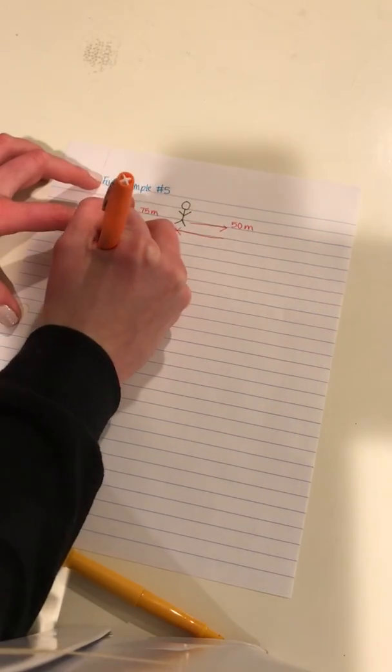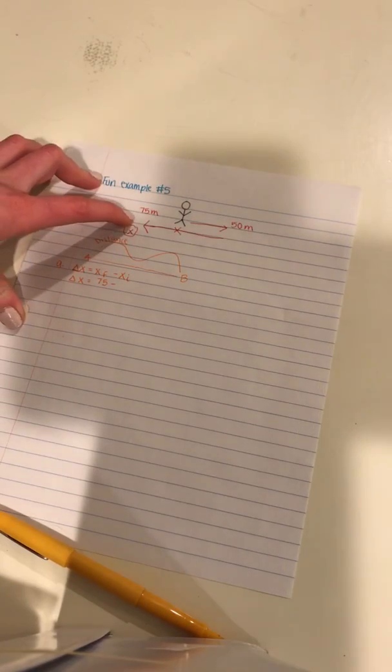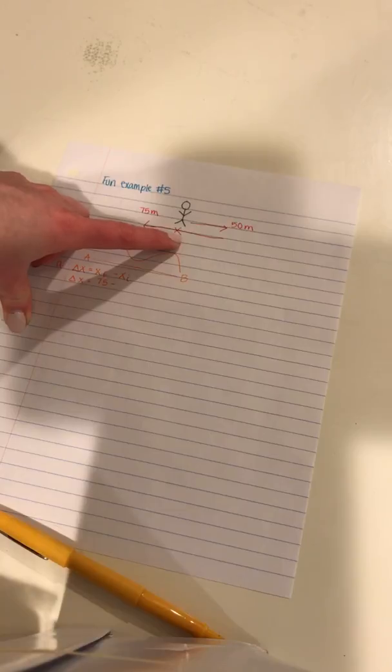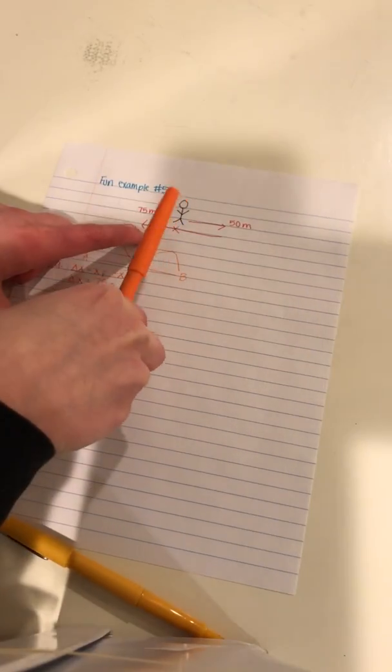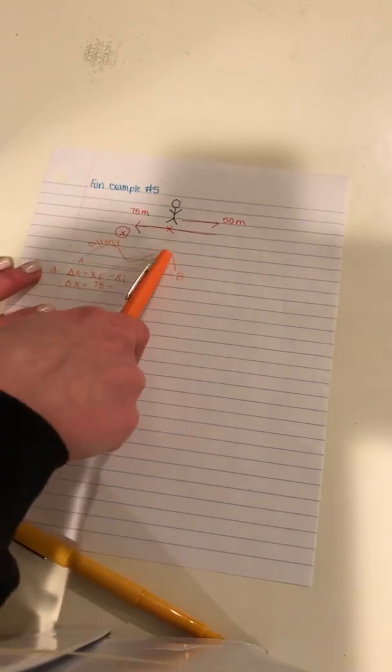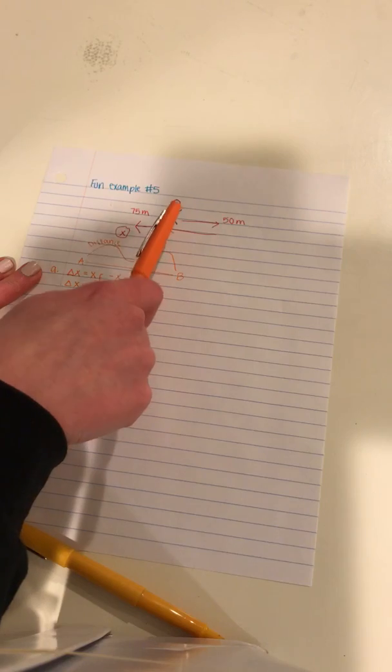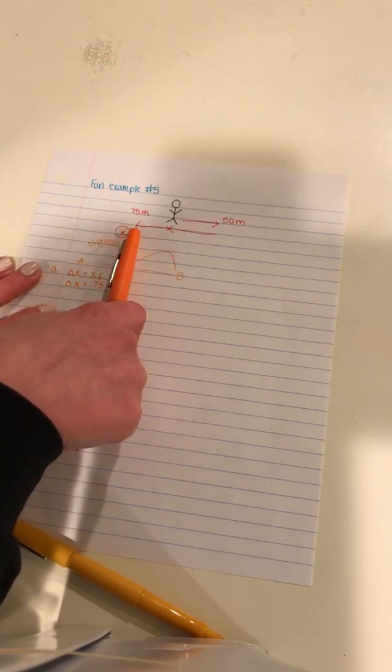To solve this, you would find the change in x by x final, which is 75 meters, minus his initial position, which we know would be 25, because if Bunk runs 50 meters to the right, then back 75 meters, the space from Miss Smith to his final position would only be 25 meters.